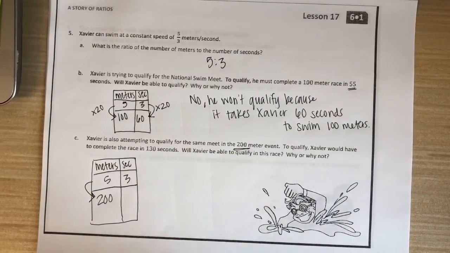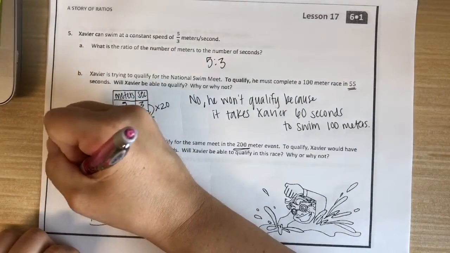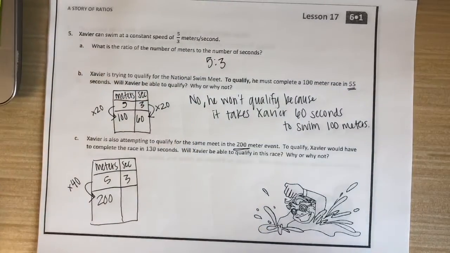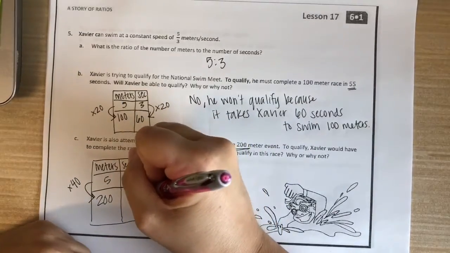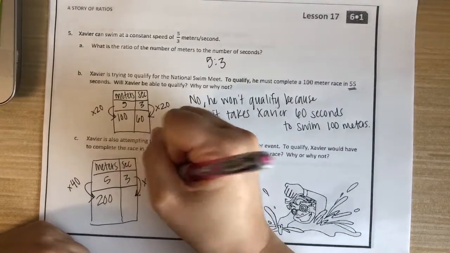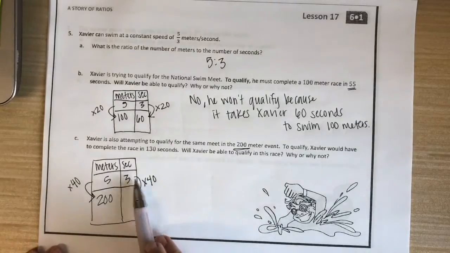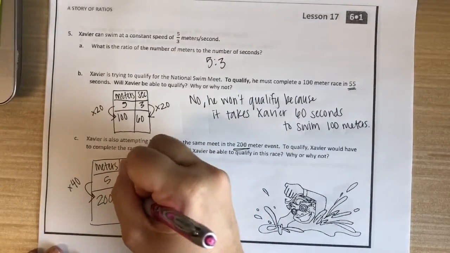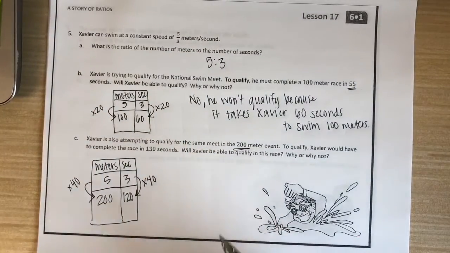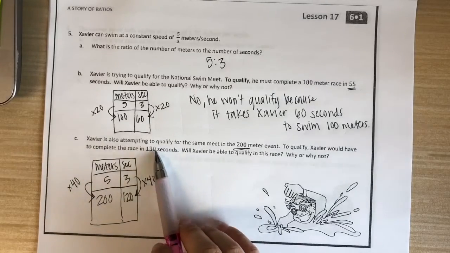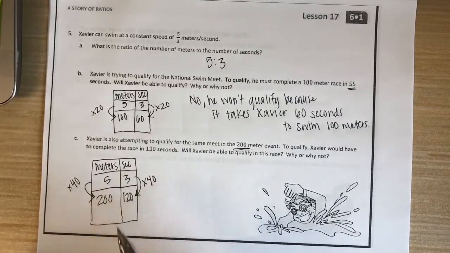So can you guys think right now, what do I multiply by? Well, I know 5 times 4 is 20. So 5 times 40 is 200. Same thing to this side. In order to get an equivalent ratio, I multiply by 40. So 3 times 40 is 120 seconds. And he has 130 seconds to do it. So yeah, he can do that.